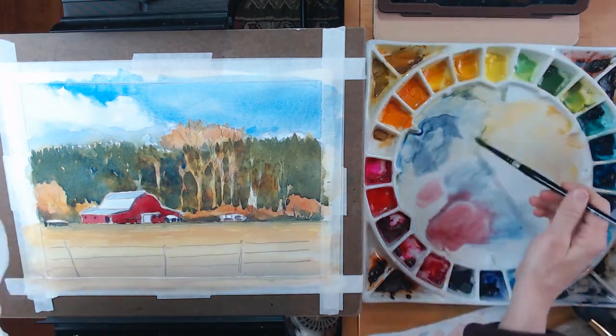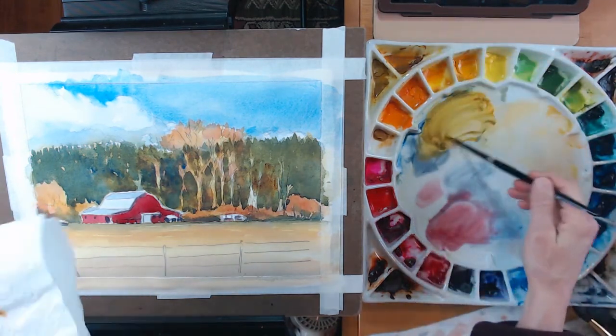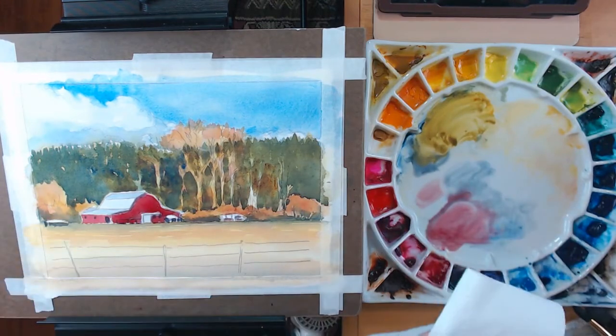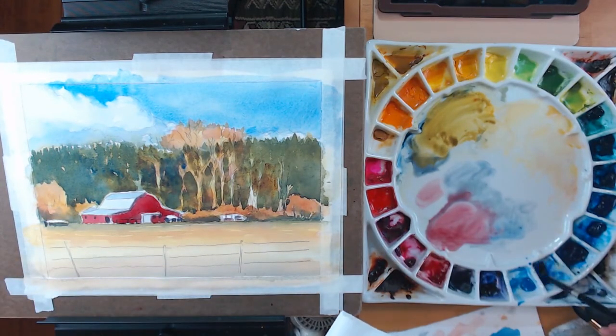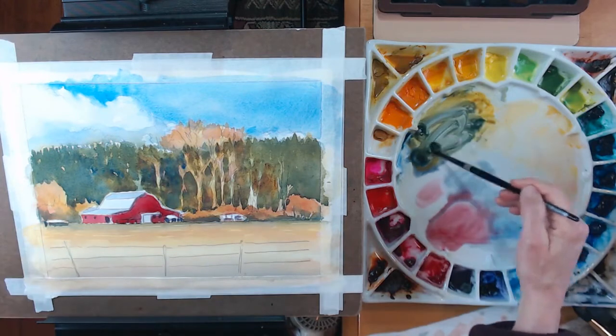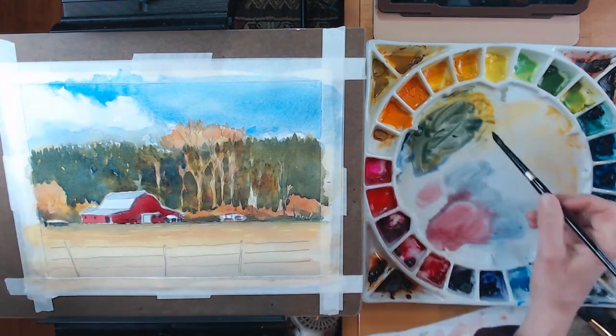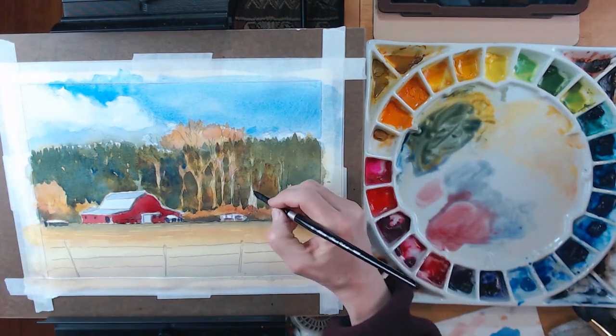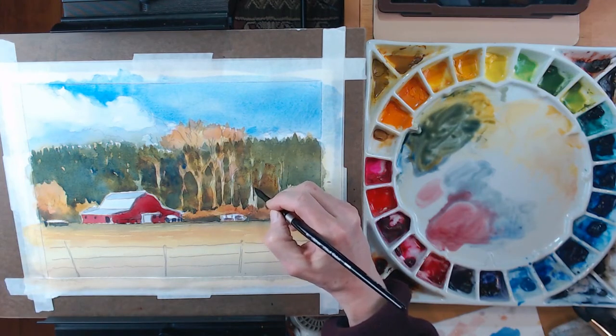Mix up again some more of my gold and the ultramarine blue, and let's do some of this negative painting in here around these trunks, these trees.